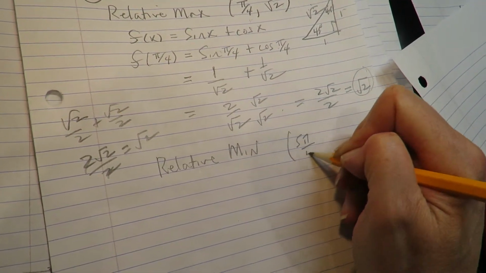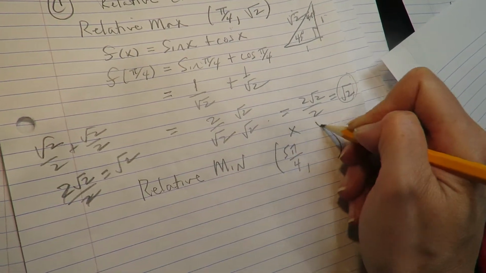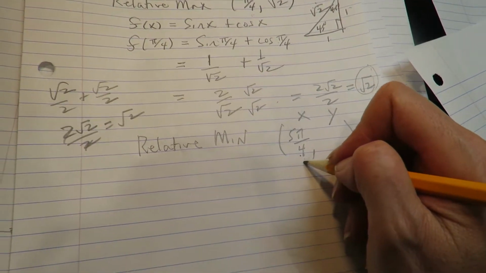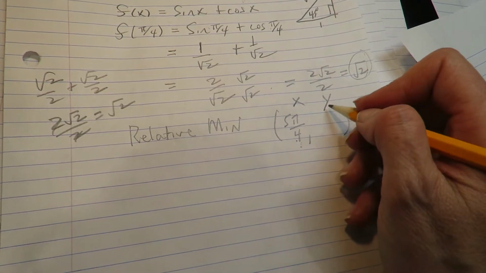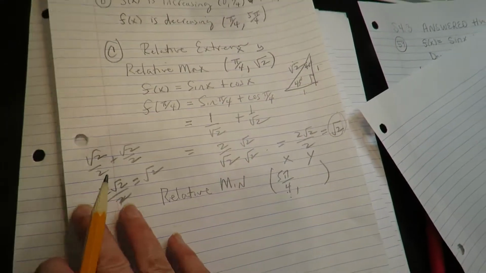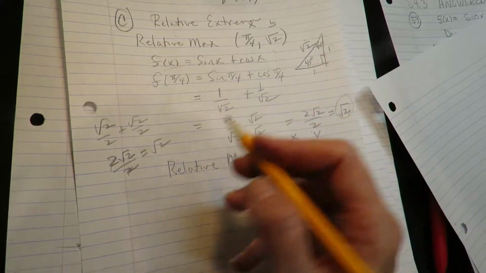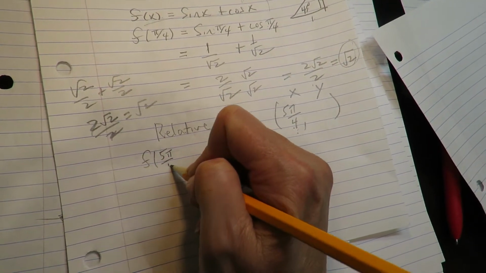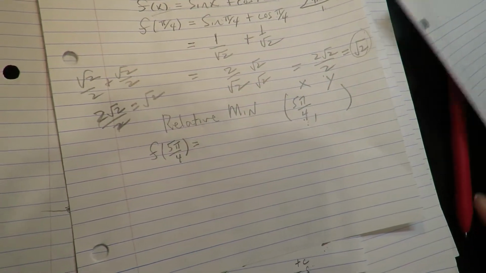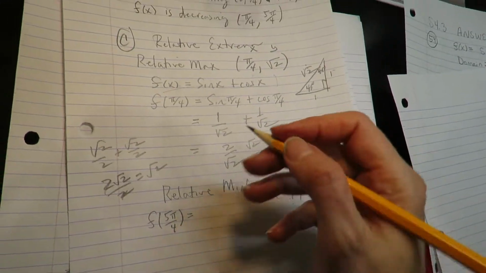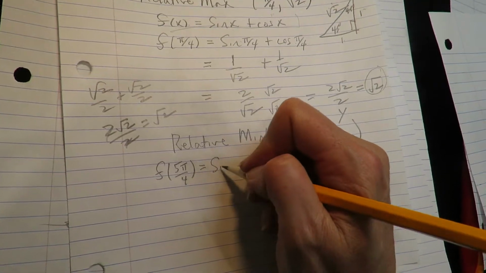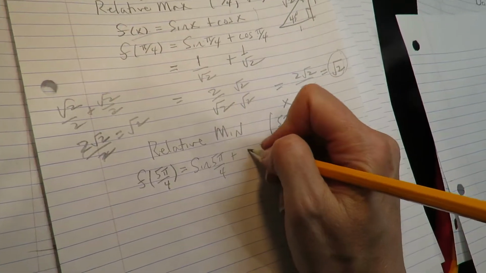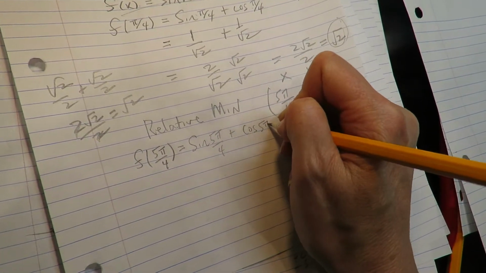At 5 pi over 4. Remember, we're going for xy. Do not plug this into the derivative. If you plug it into the derivative, it's going to be 0 because this is a critical number. You want to plug it into the original function like we did here. So this again is the original function. So now I'm going to do f of 5 pi over 4. So that's going to be sine of 5 pi over 4 plus cosine 5 pi over 4.